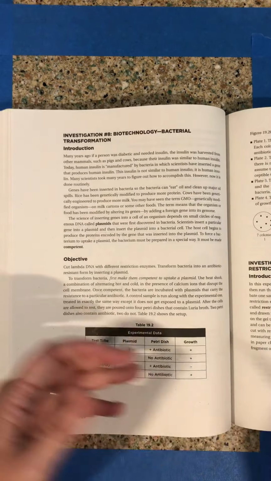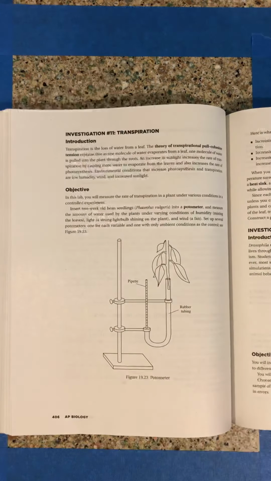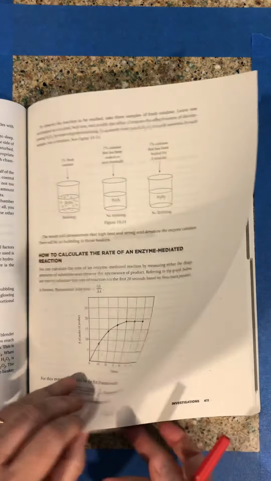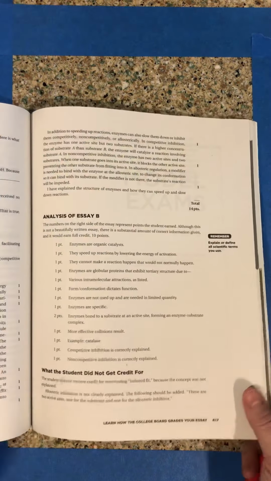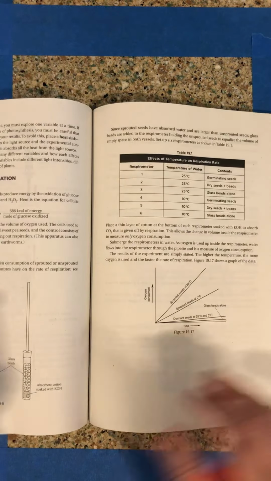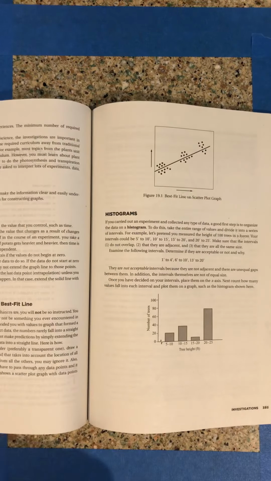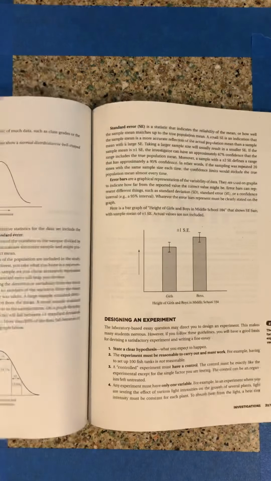It has some DNA fingerprinting. It has our animals, their choice chamber. It has enzymes bubbling. So these are really good for you to have because your first question on your exam is about one of the labs or an experimental design.